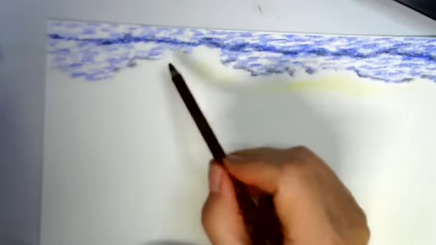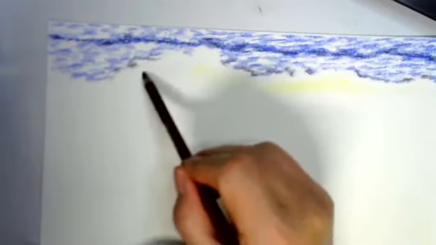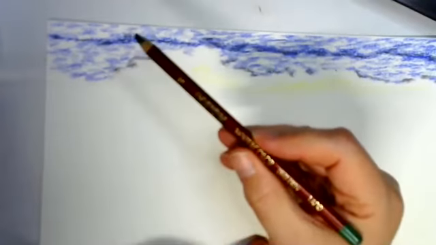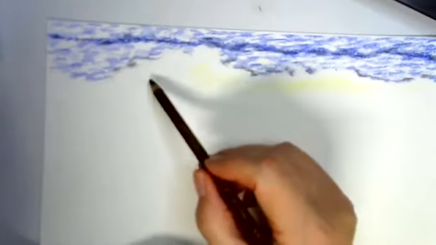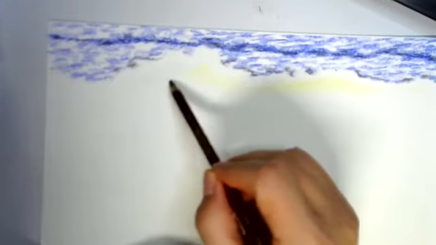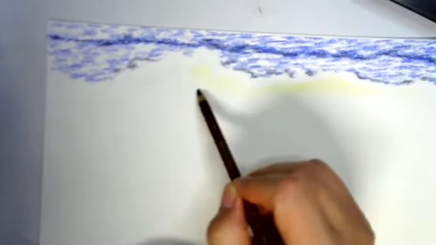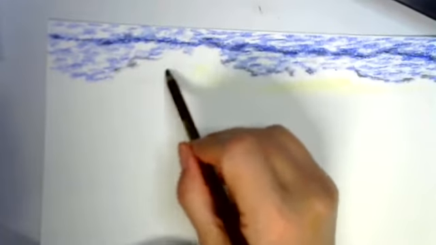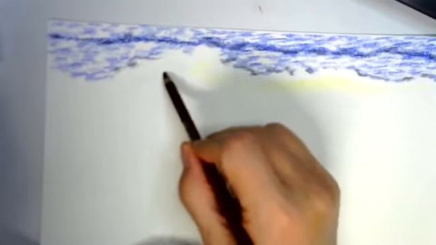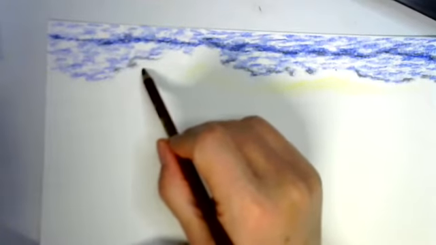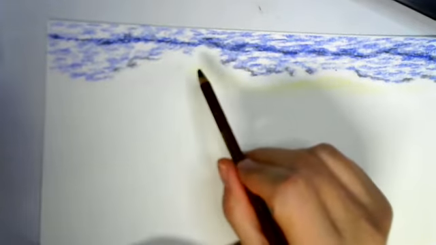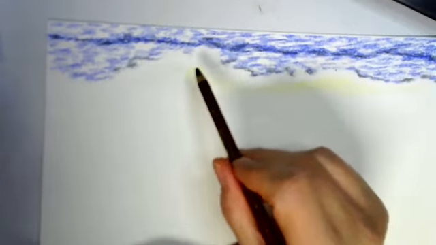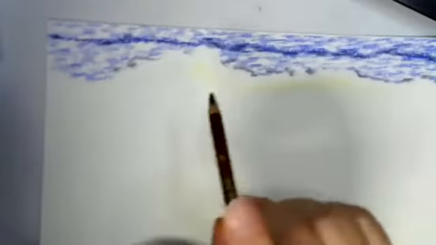And then I'm switching color over to a green. Is it a dark green? Yeah, it's a grass green. Does that go over the yellow? No, I'm just barely touching the green and the yellow. I'm not actually going over the yellow yet. I'm going to depend on the water actually blending the yellow and the green together.